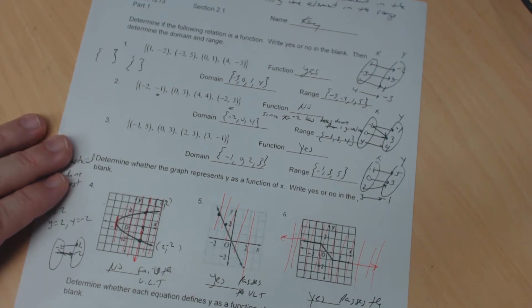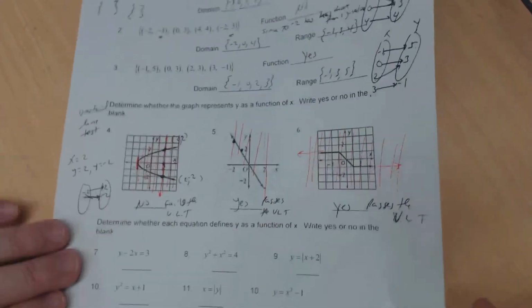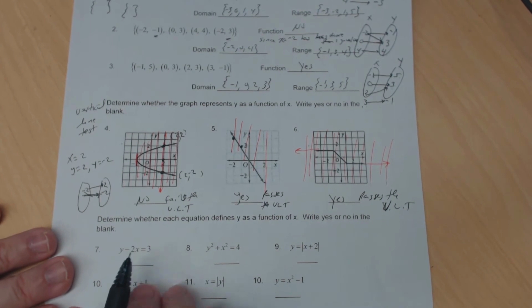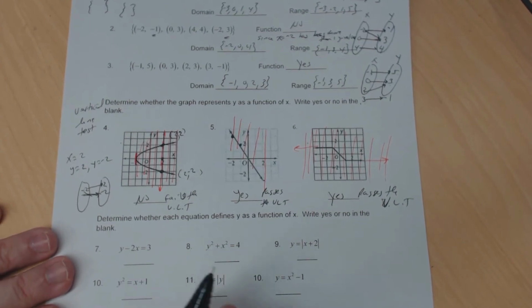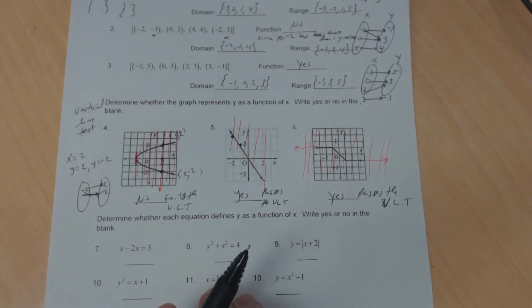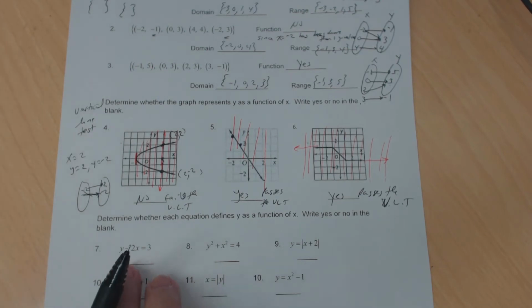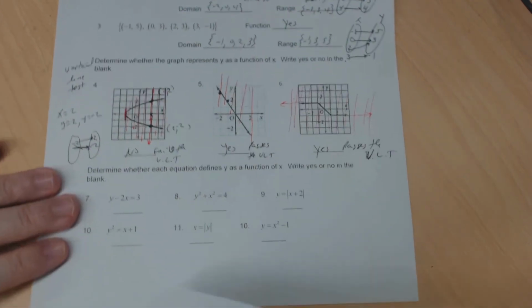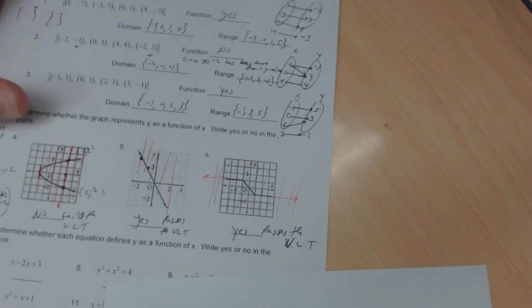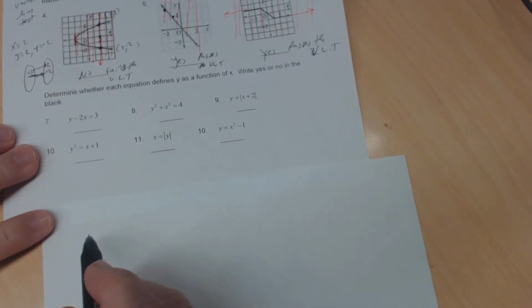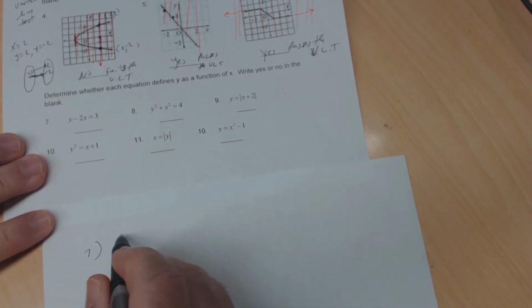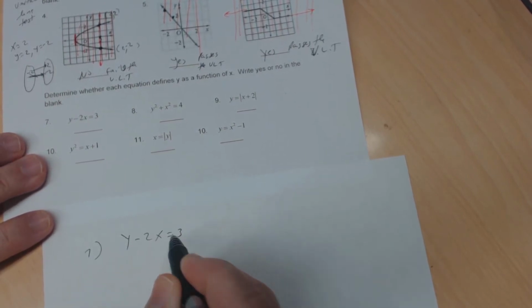Okay. All right, now another way to represent a relation is from an equation. Just be aware that if you know what the equation looks like, then you can, in your mind, visualize using a vertical line test. So, for example, in number 7, right here, we have y minus 2x equals 3.